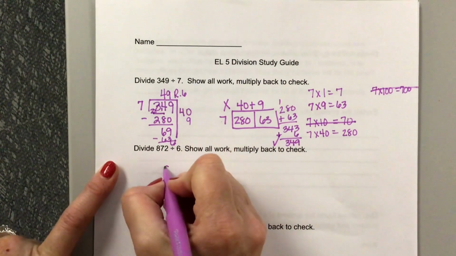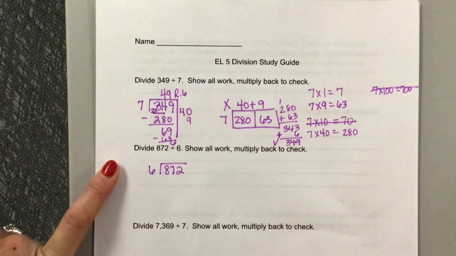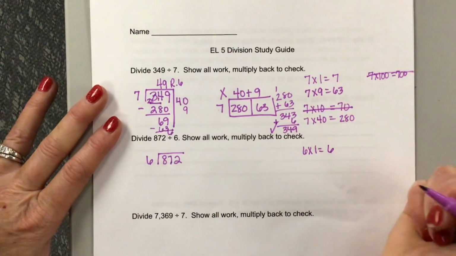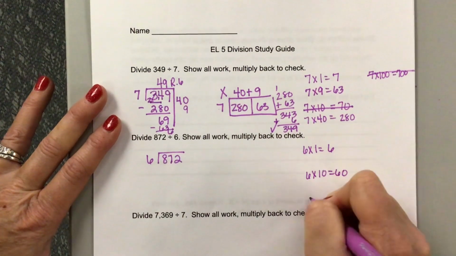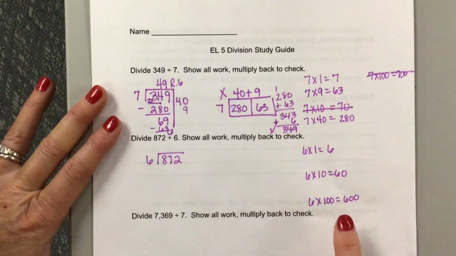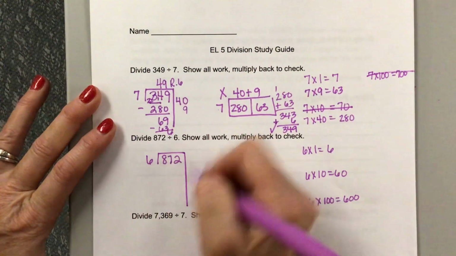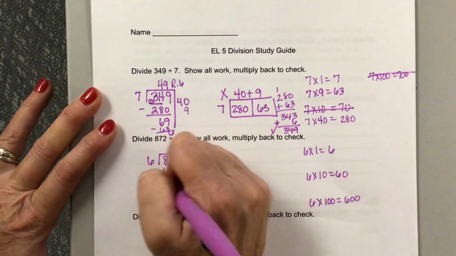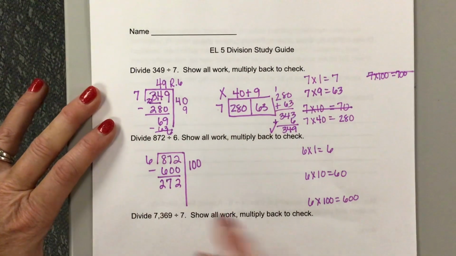Now I'm going to do 872 divided by 6. I'll put these facts out to the side. Okay, I can subtract 600. That leaves me with 272.